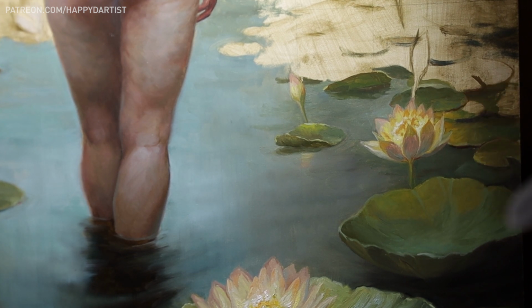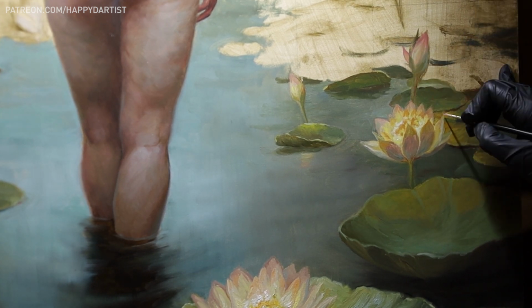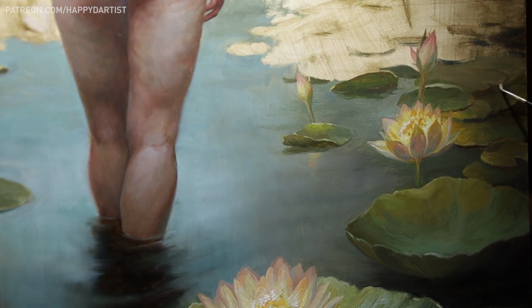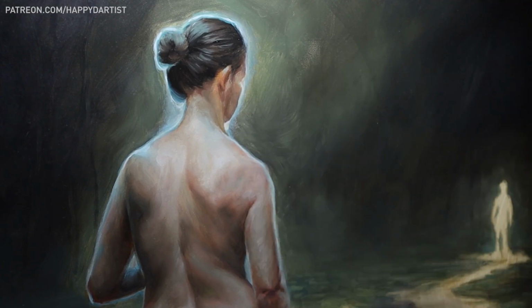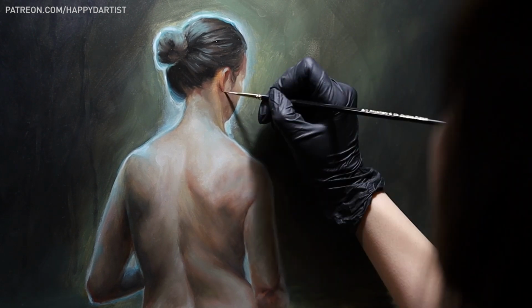In part 1, I went over how to paint the figure, and I'll link that in the video description if you haven't seen it already. In part 2, I'm going to focus on painting the environment.